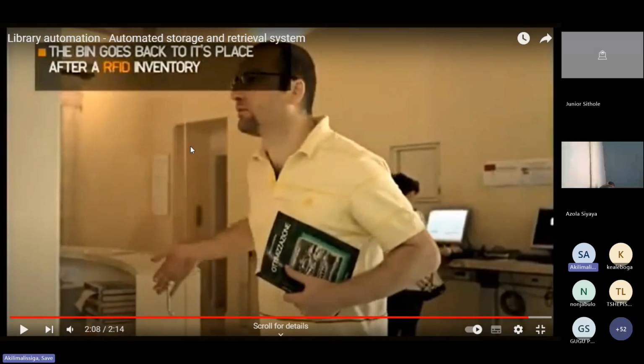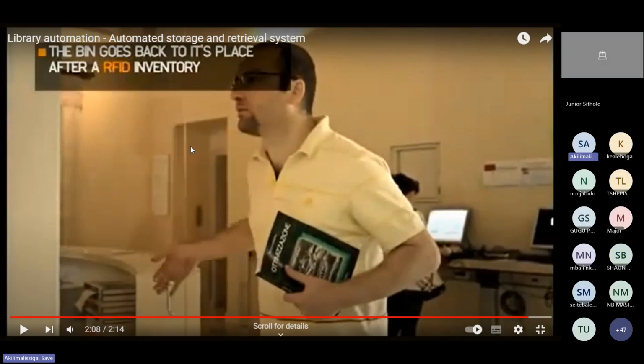Awesome. I'm sure you guys see that. So here, you see where this gentleman just picked up the book. Look behind him. He used one of the computers behind him to make the request, and this is where he collected the book. So it didn't go anywhere. It didn't go inside the library where the shelves are, where the books or textbooks are. So this is what we refer to as the automated storage and retrieval system.